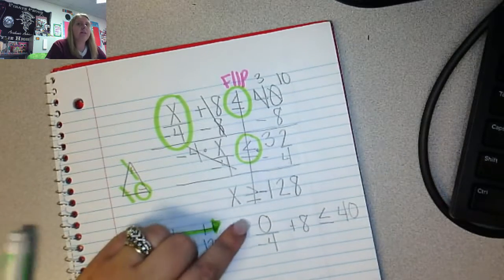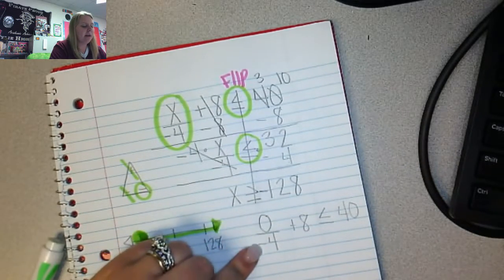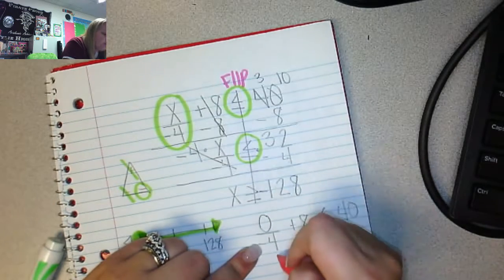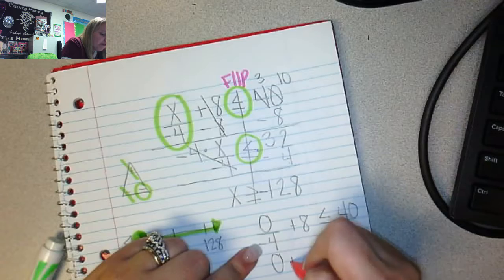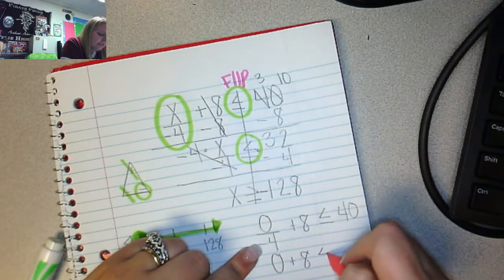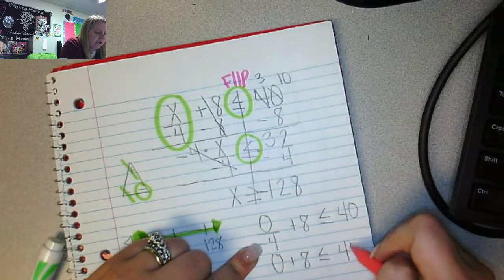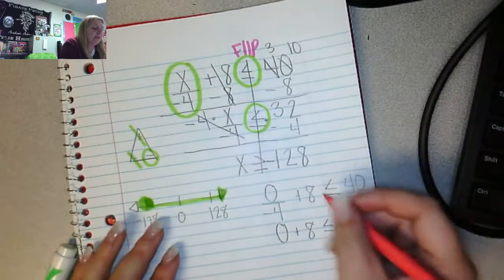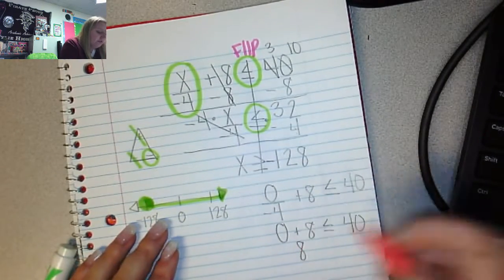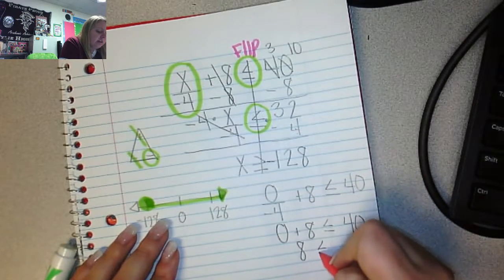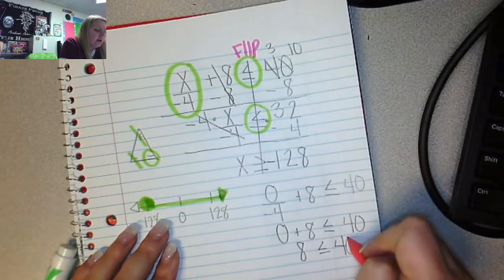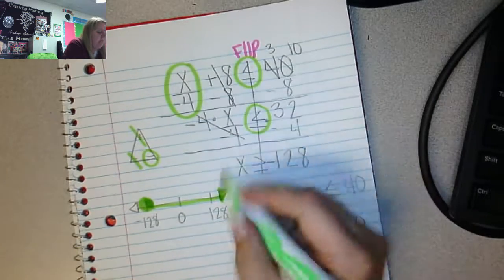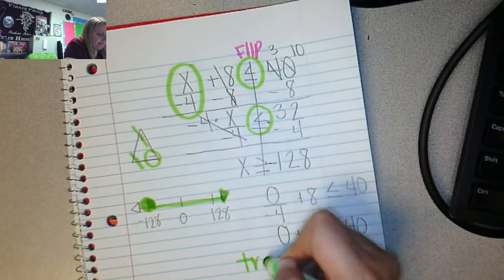So I'm going to look at my division first. 0 divided by negative 4, well, anything with 0 is always 0. So I have 0 plus 8 is less than or equal to 40. So I'm going to keep filling it out. I have 0 plus 8. 0 plus 8 is 8. So now I have to check it. 8 is less than or equal to 40. 8 is less than 40. So once again, I made a true statement.